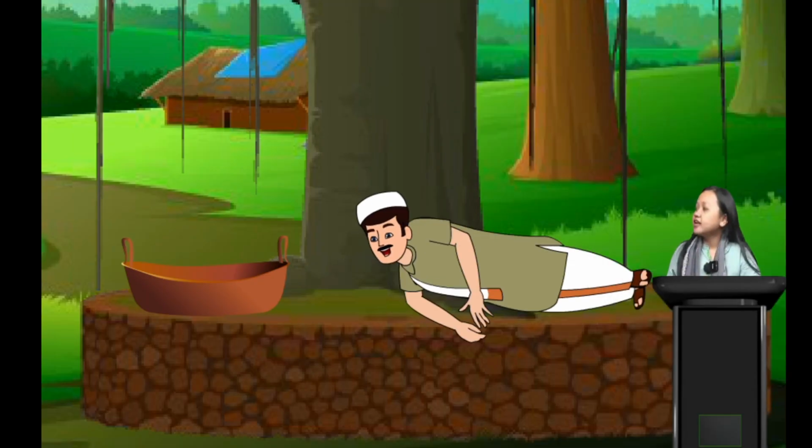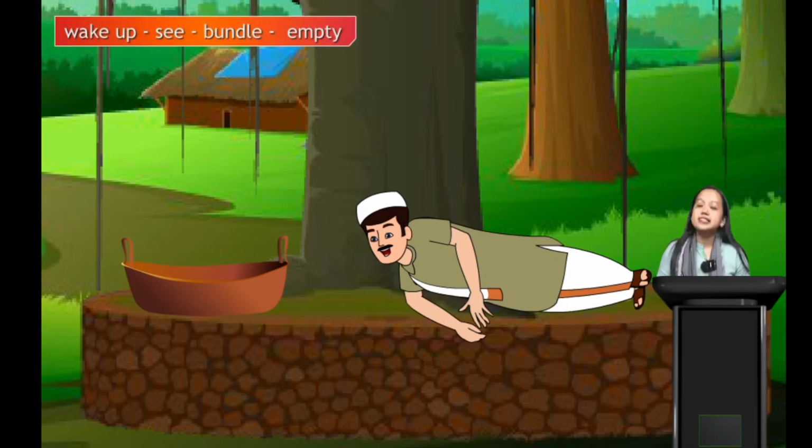Next, what can we see on the screen? Now, as soon as he woke up, what can we see? The caps are missing, right? There are no caps. There is no bag. Okay, so few words in front of us. What are these words that we can see?